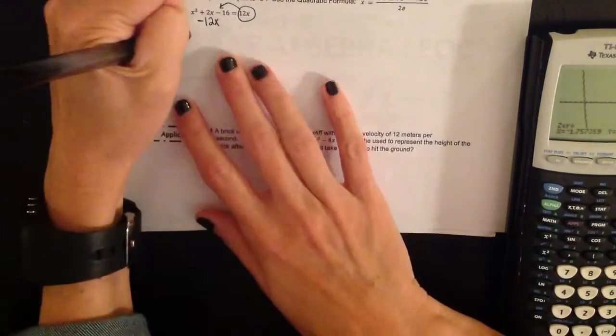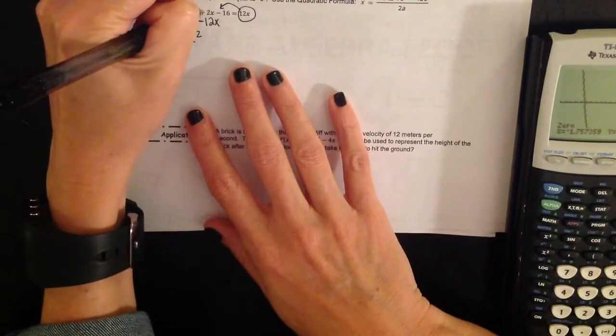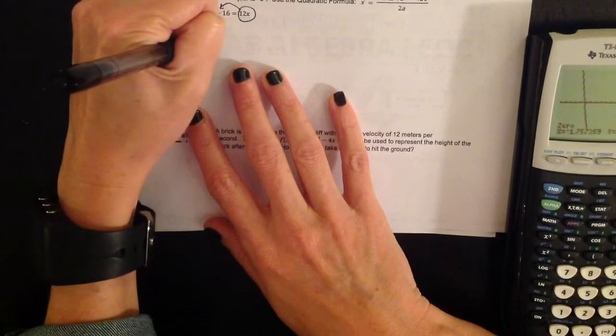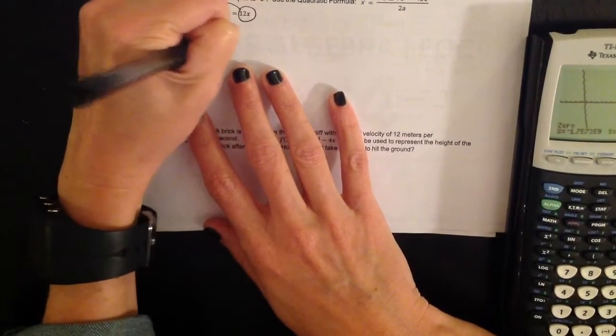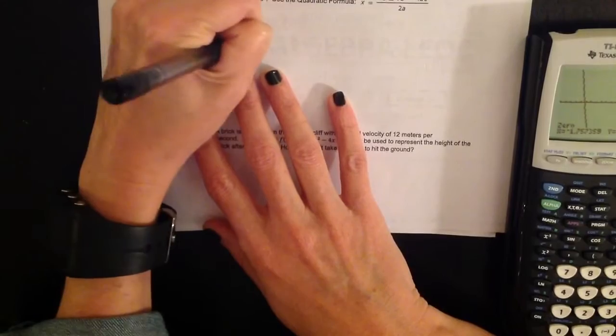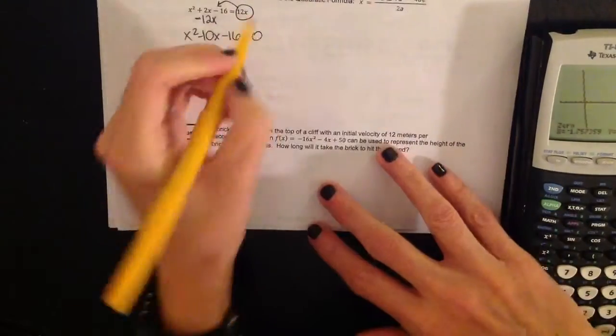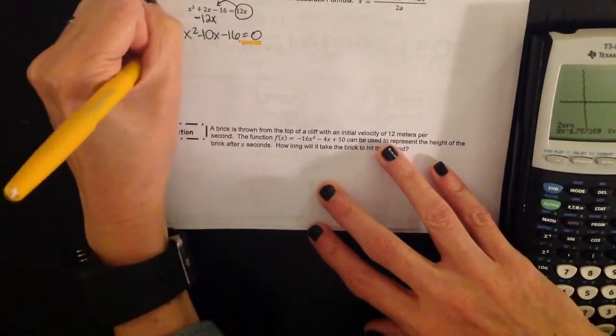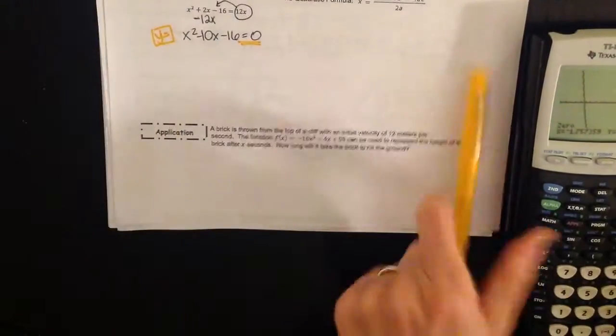And now I have to combine like terms. So I have x squared. I have a 2 minus 12, which is going to be minus 10x. Minus 16. Now I have equals 0, which is what I want to see. Now I know I'm ready for y equals.